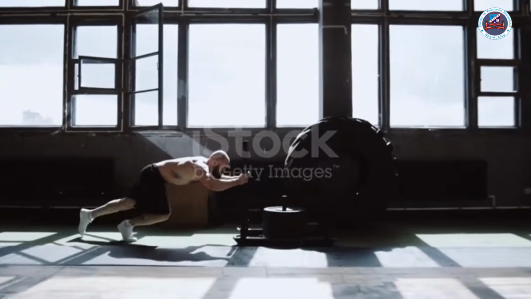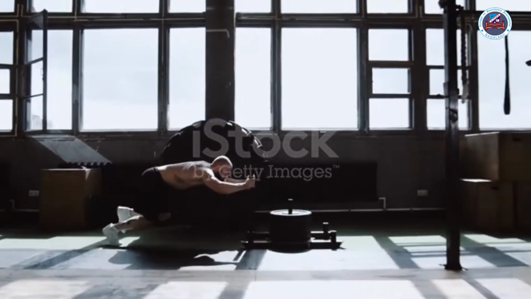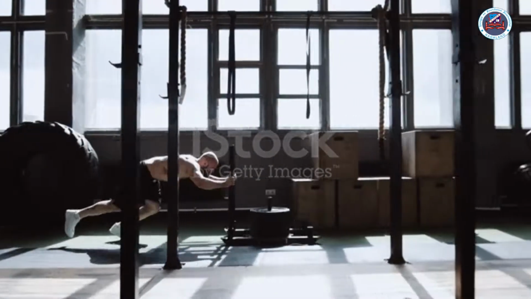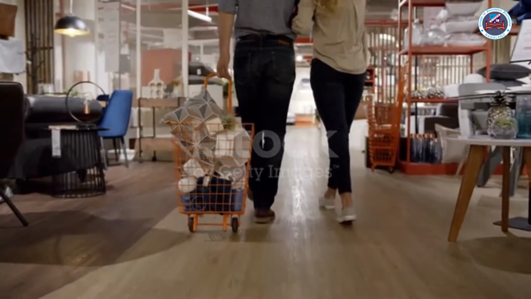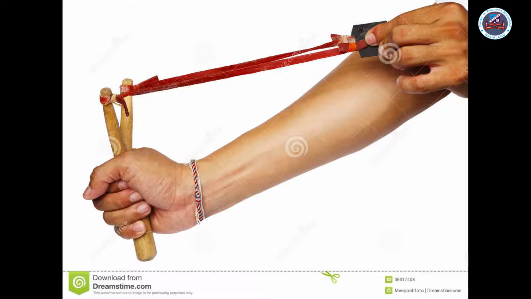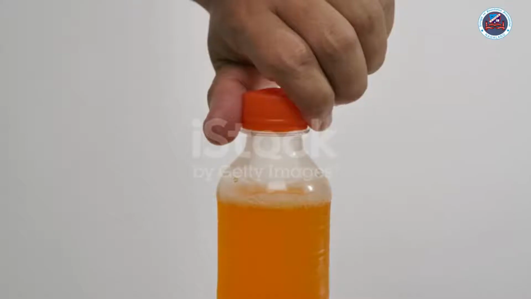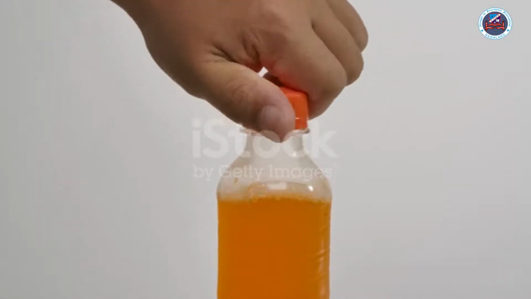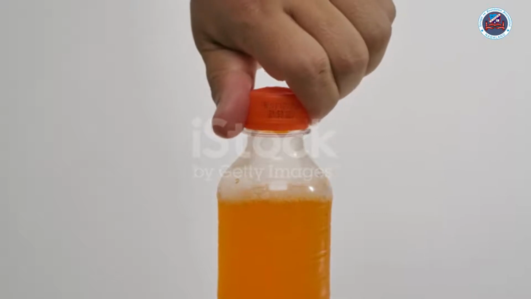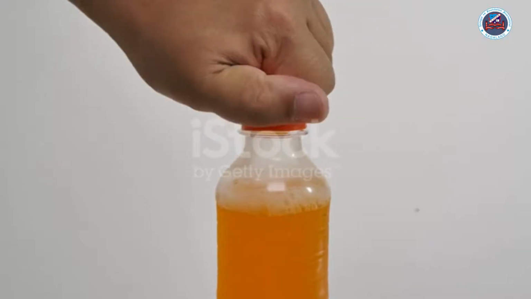We cannot see force, but we can feel it. We use force to push a car or any object. We use force to pull the chair or a table. We use force to stretch a rubber band or a bow. And we use force to turn the door handle or cap of the bottle. We use force every day in our lives.